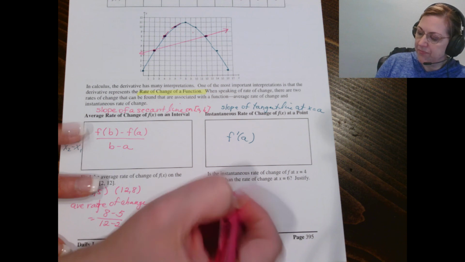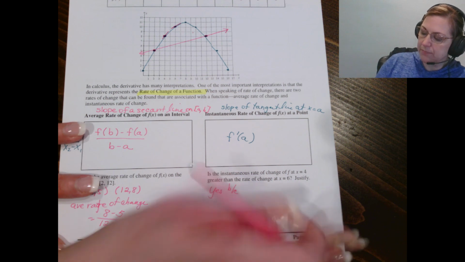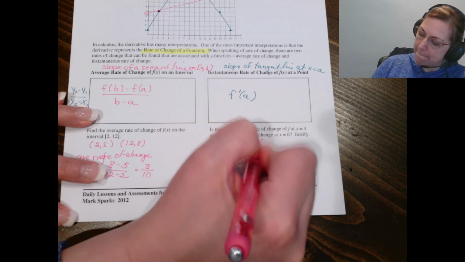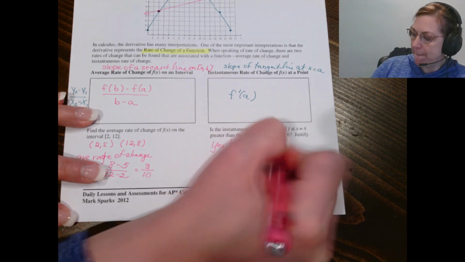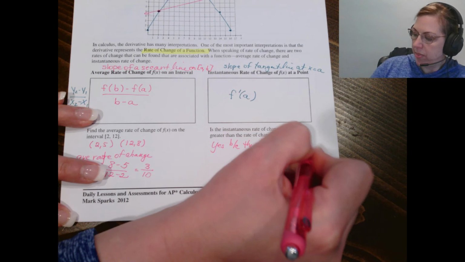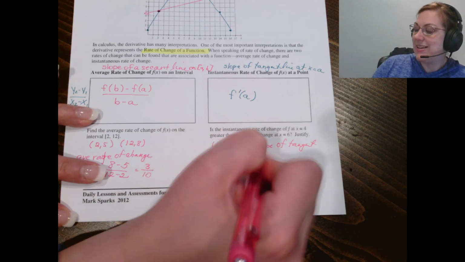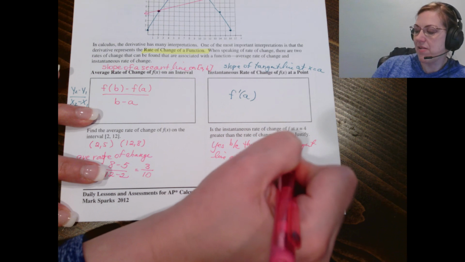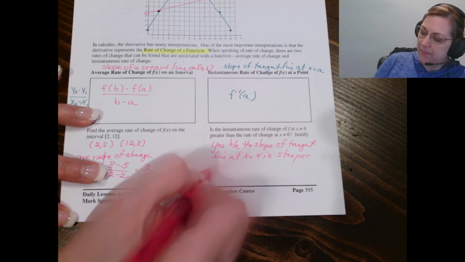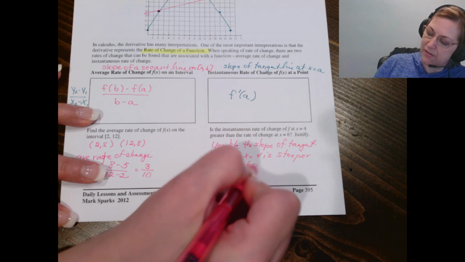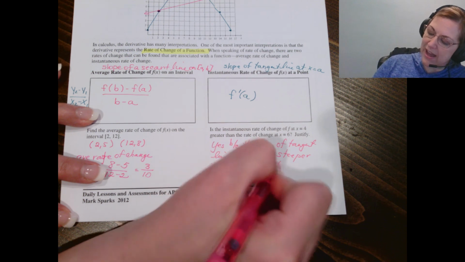Yes, because the slope of the tangent line at x equals 4 is steeper than the slope of the tangent at x equals 6.